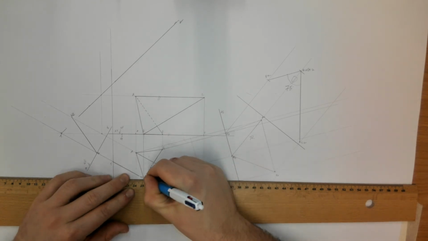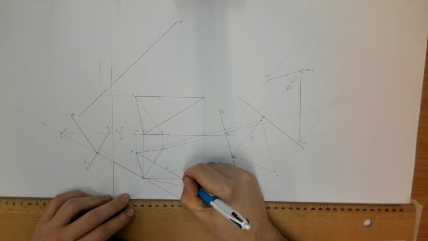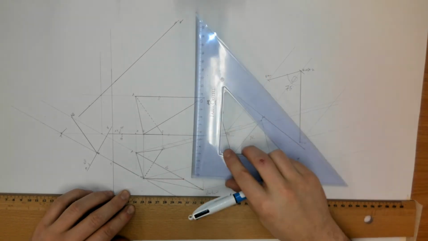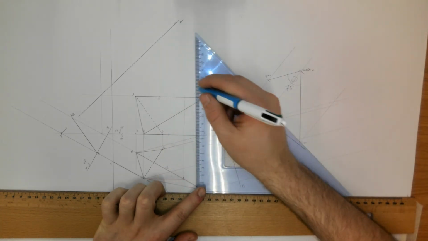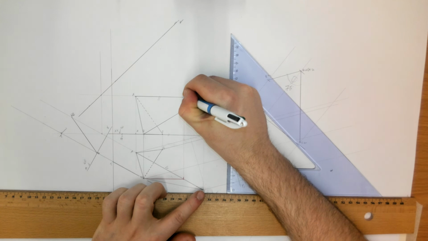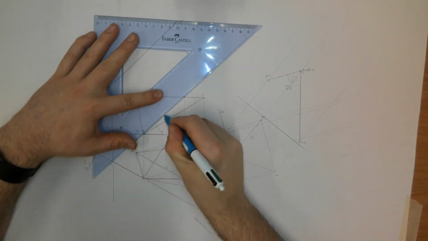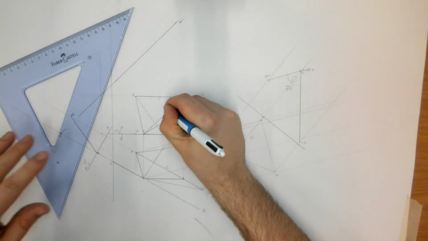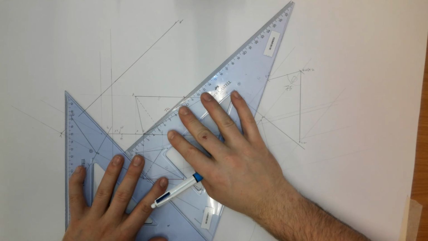So I'm going to draw a horizontal line in plan from point B. And the reason it's parallel to the XY line in plan is because in elevation it will be a true length. And if you look along the true length of a line, the surface it rests on appears as an edge.